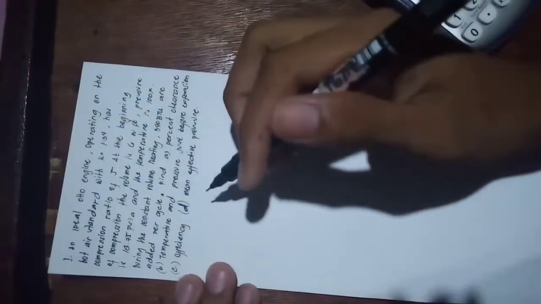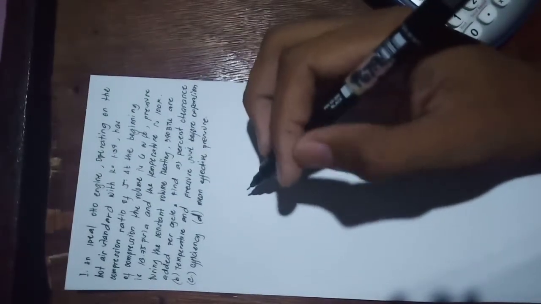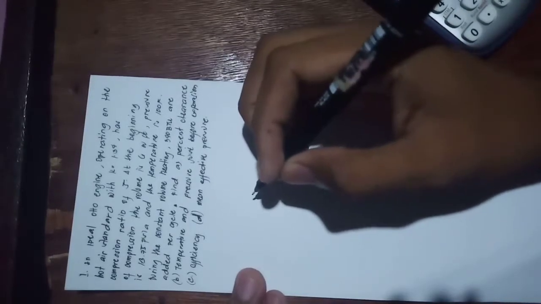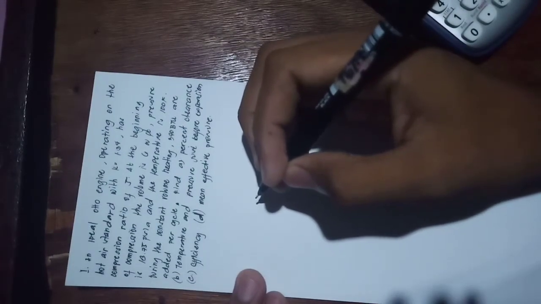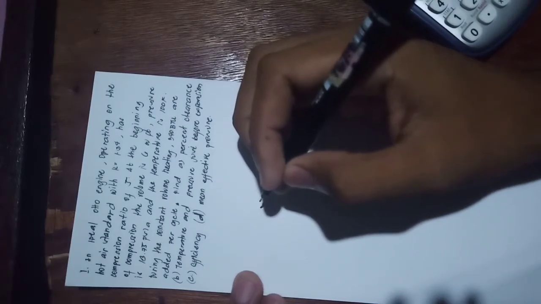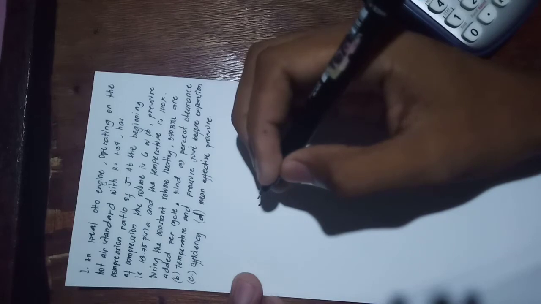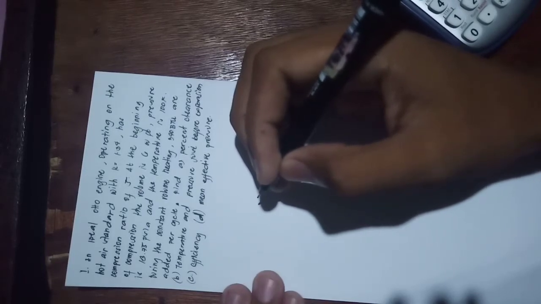Okay, so let's solve problem number 1. The problem is an ideal Otto engine operating on the hot air standard with K equal to 1.34, has a compression ratio of 5. At the beginning of compression, the volume is 6 cubic feet, the pressure is 13.75 psi, and the temperature is 100 Fahrenheit.